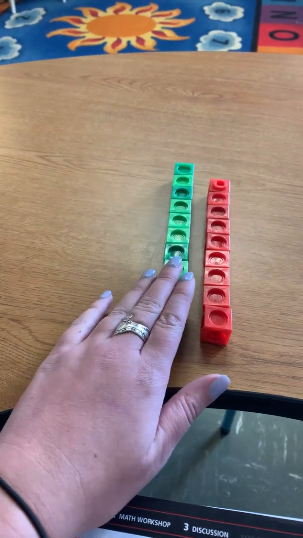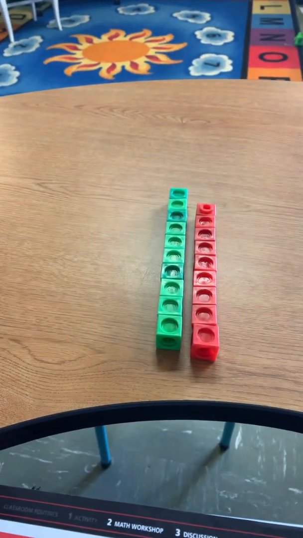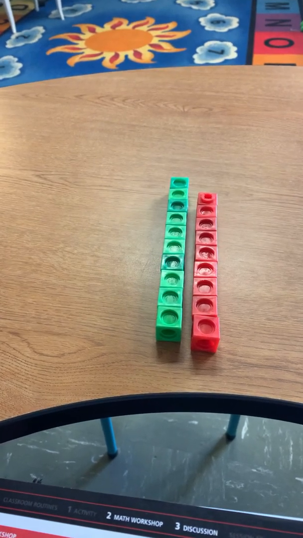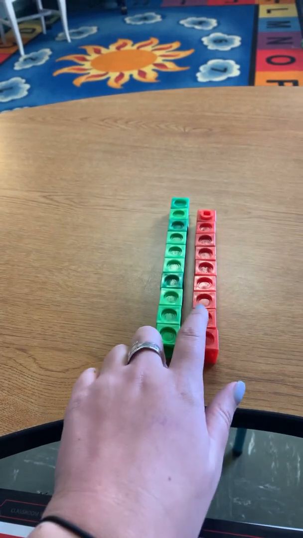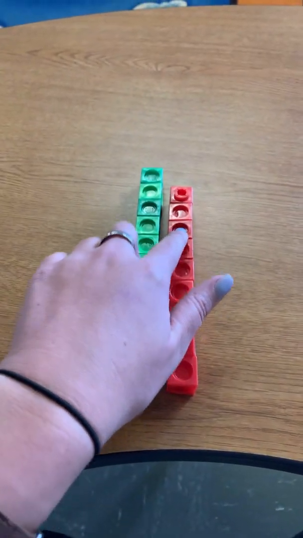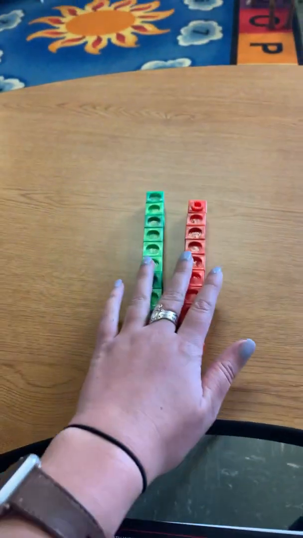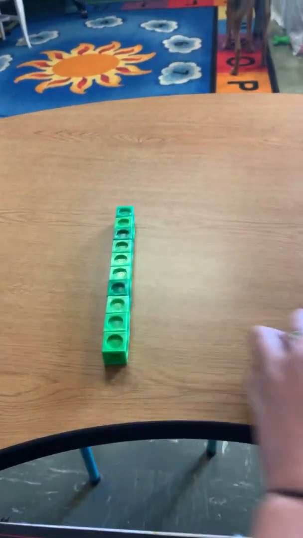So we know there's 10 right here, and then we know that 10 plus 9 equals 19. Or if we were counting, we could count up and say that we know this is 10, and then count 10, 11, 12, 13, 14, 15, 16, 17, 18, 19. It helps us count.